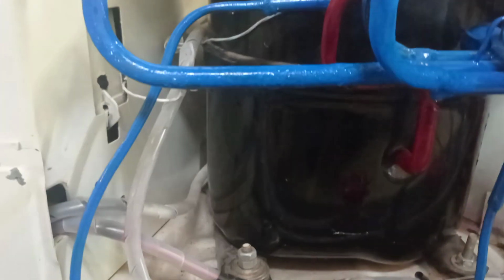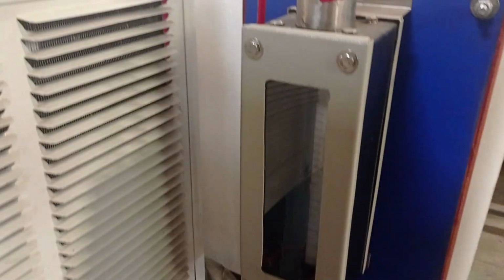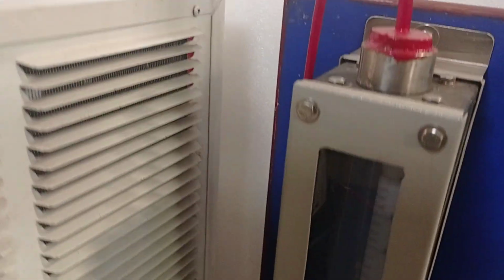This is a service valve to fill the refrigerant gas. These are the service valves we have provided to control the flow of gas. This is a rotameter to check the flow of gas, the amount of flow of gas.